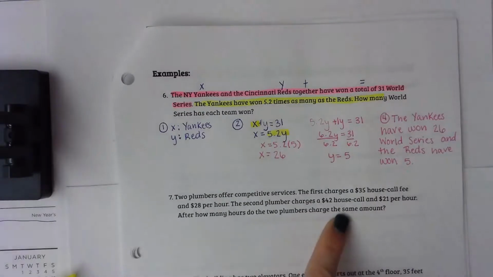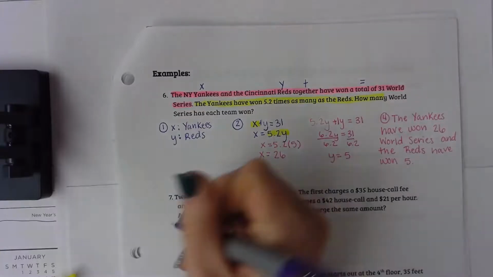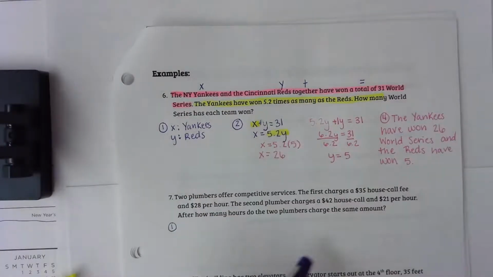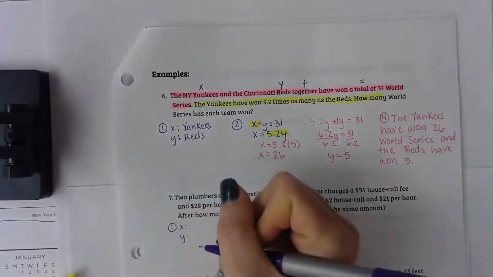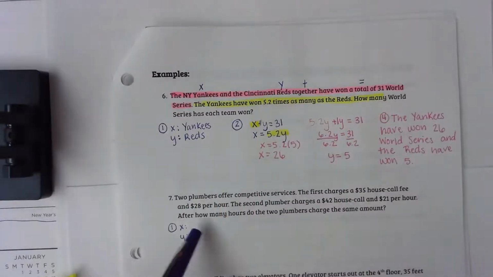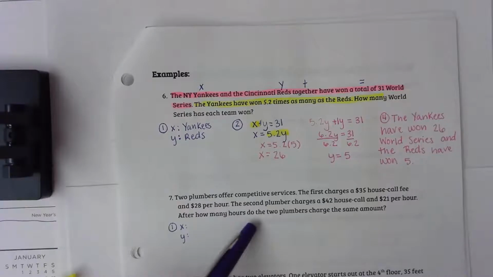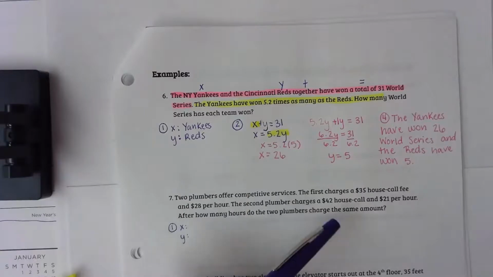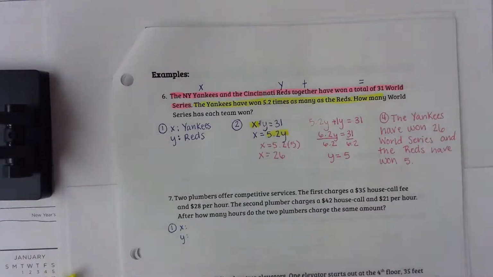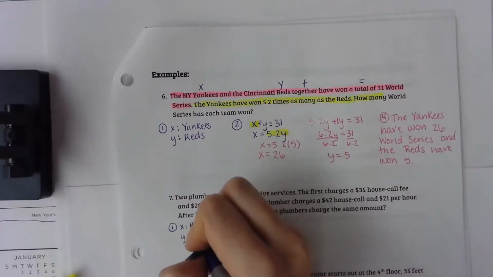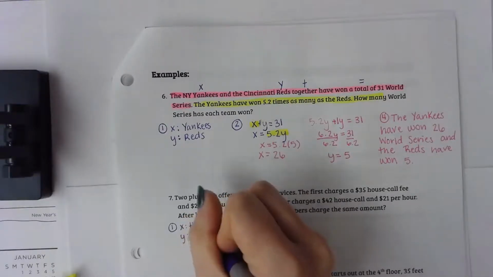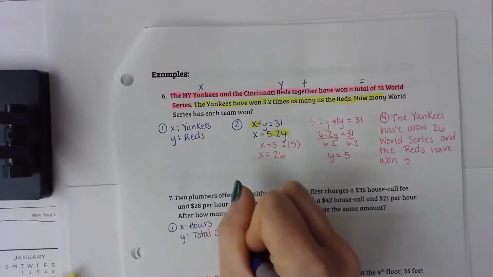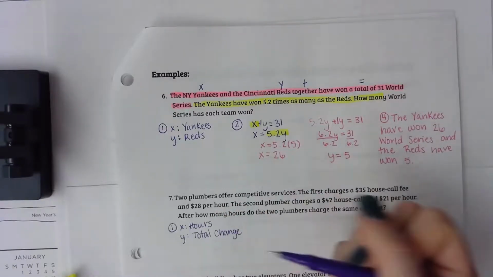So the first thing that we need to do is write out what our x and our y stand for. Here they say, after how many hours do the two plumbers charge the same amount? So they're talking about hours and then the amount of money. So that's going to be our x and our y. So our hours, and then your total charge or money, however you want to write it, as long as it has something to do with that.